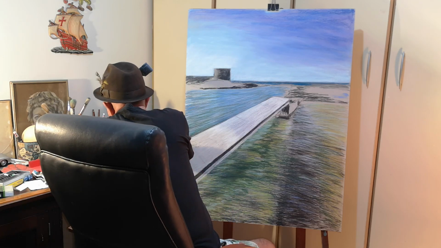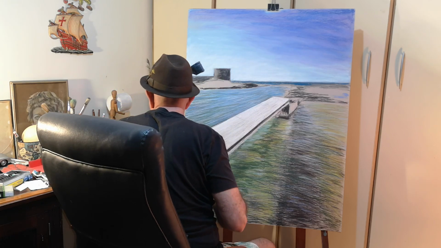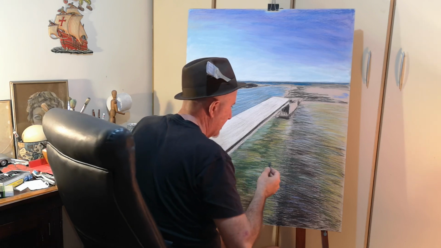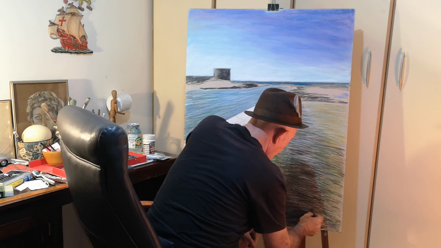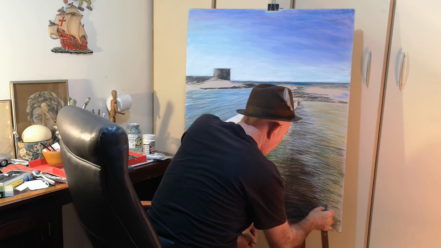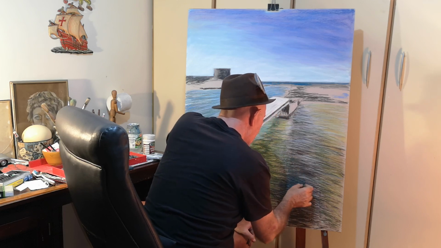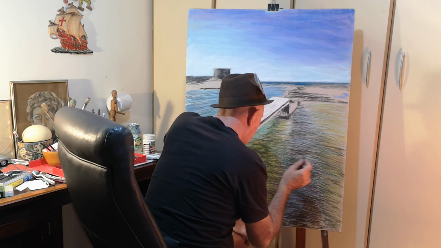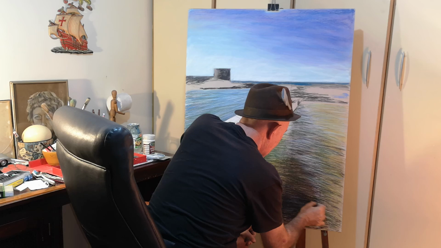I think what I need actually is my compressed charcoal for this. Now, I haven't used this for quite some time, but the compressed charcoal is just, it's charcoal, but being compressed, it's much more inky black, much more intense.